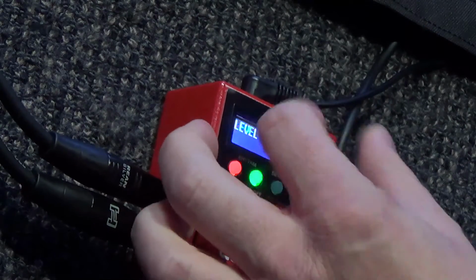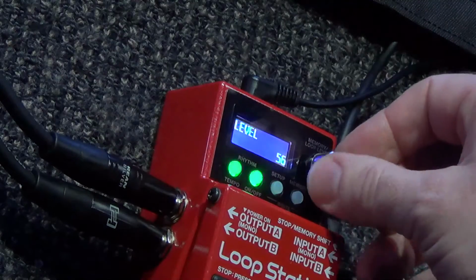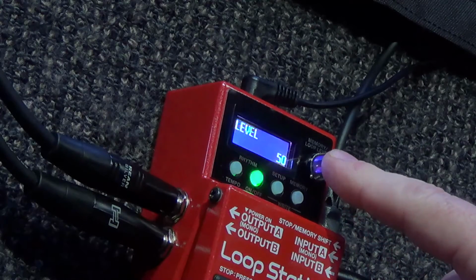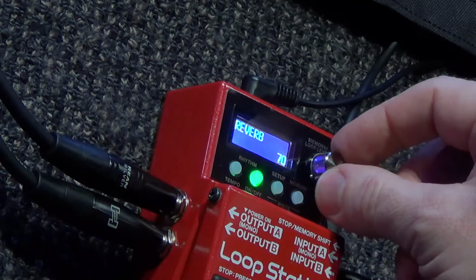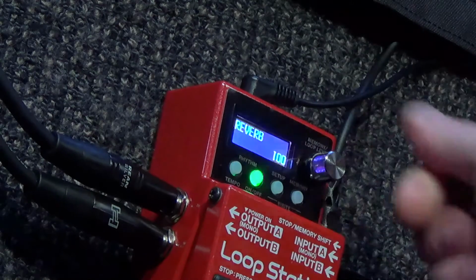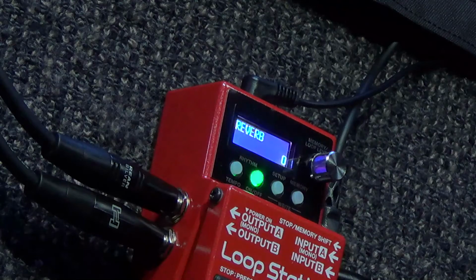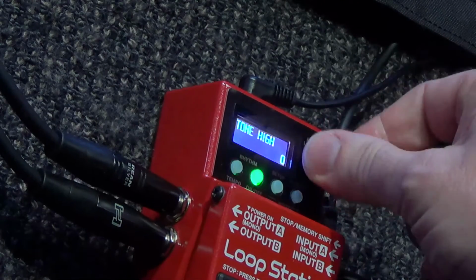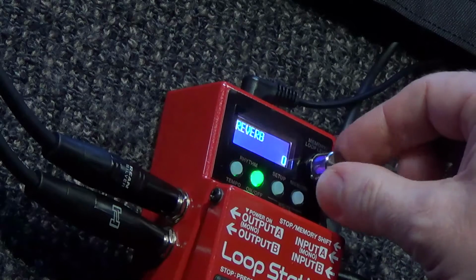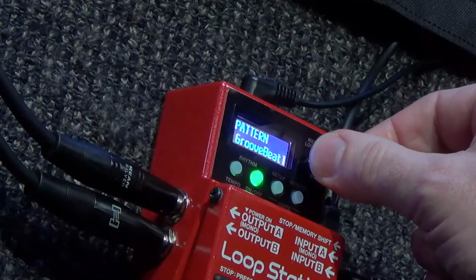Let me just turn them down a little bit so you can still hear me talk. All right, so we've got the level for the drums right there. Now if I click this, and this has got a click to it, I can select different options. So you can see we've got reverb. If I click the button there, I can turn the reverb up. 100 reverb, or we can turn it back off again. Sorry, I've gone too far there. There we go, reverb. So let me turn the reverb up. We've got about 90 of reverb on there.